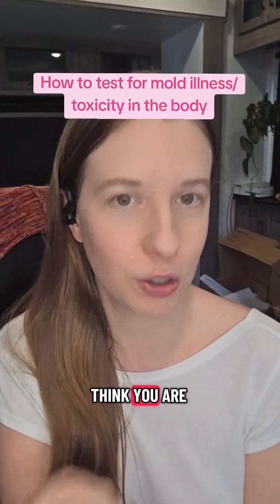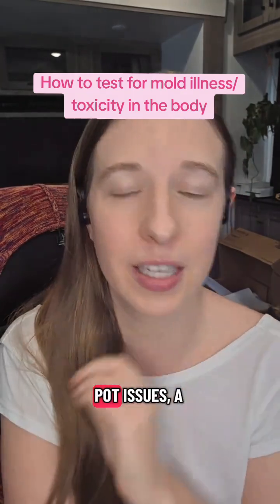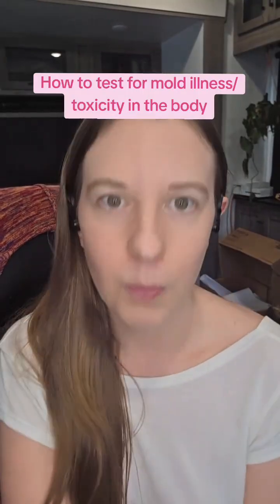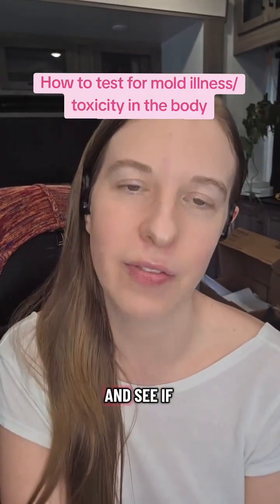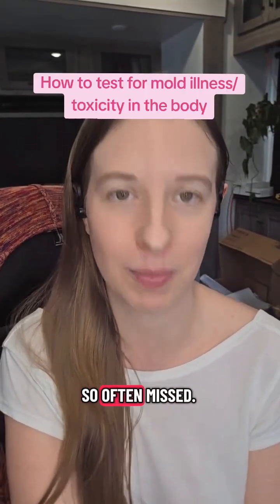If you think you are struggling with mold, if you are struggling with mast cell issues, POTS issues, a lot of chronic gut issues that nothing seems to support, you should be looking at mold and see if that is a bigger root cause and that is what you are struggling with, because it is so often missed.